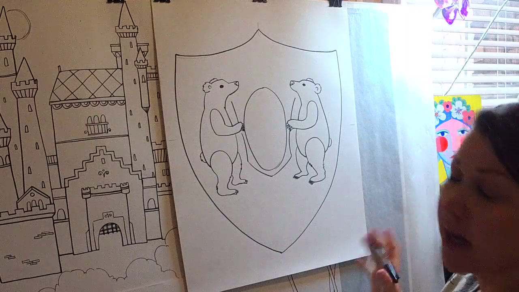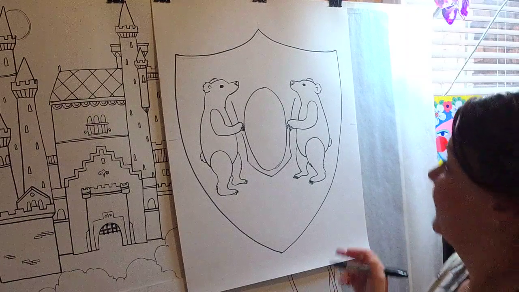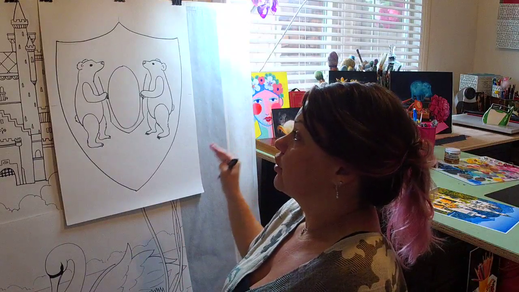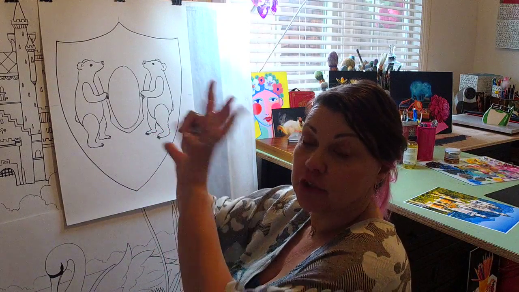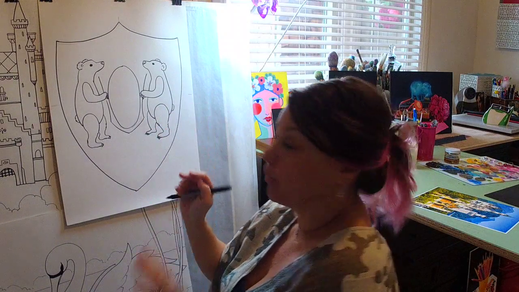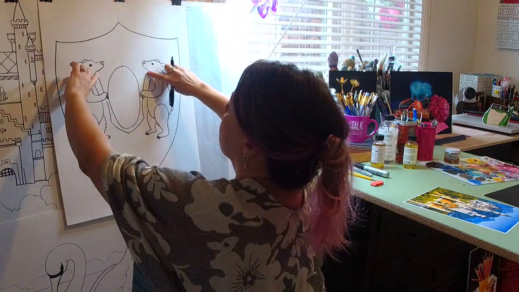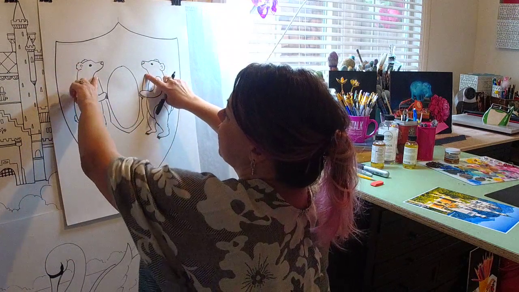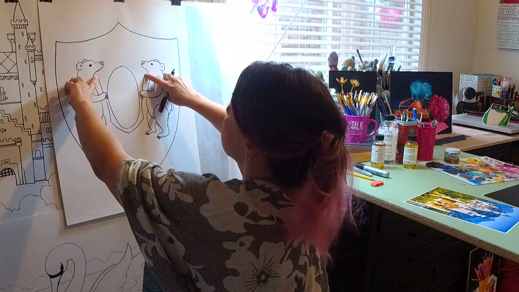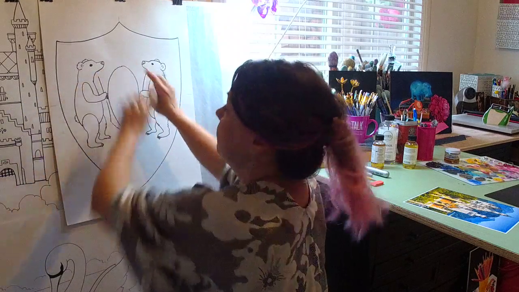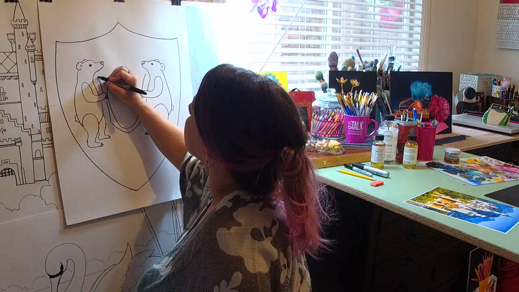Now what I want to do, at the top of my shield, I want to add a crown. Okay, now you can be totally creative with this. I'm going to show you how to lead up to the crown, and then you can do any sort of crown you want. All right, here we go. What I want to do is I want to curve up from each of these points at the corner of the shield that we made in the center. I'm going to curve up and stop. Okay, I don't want to close this shape.